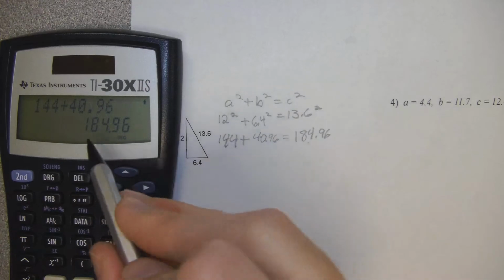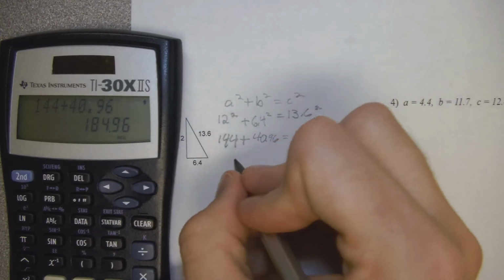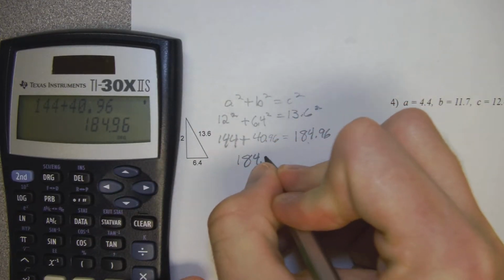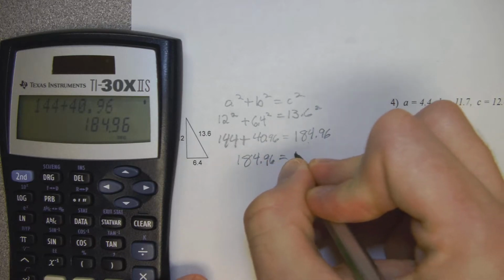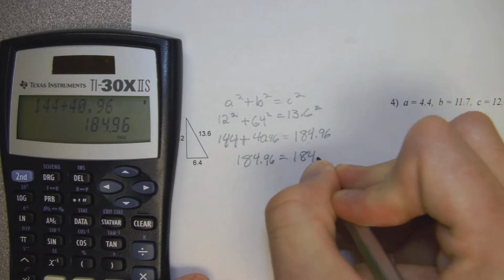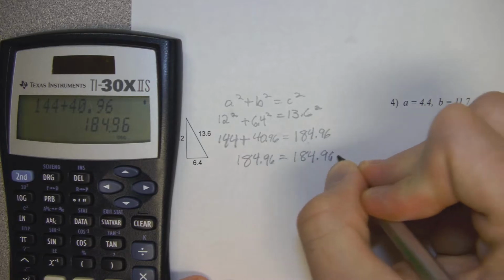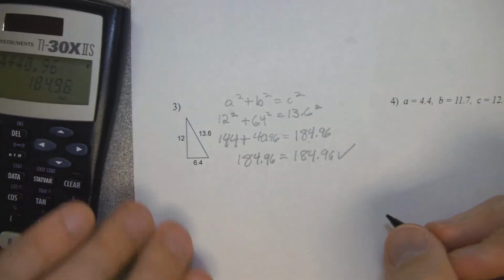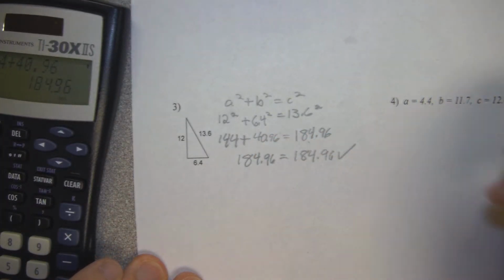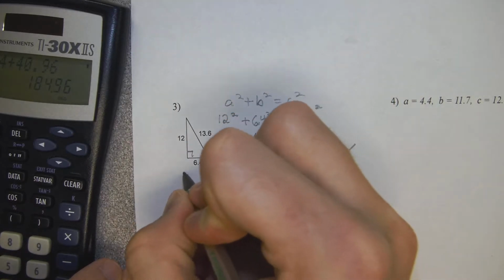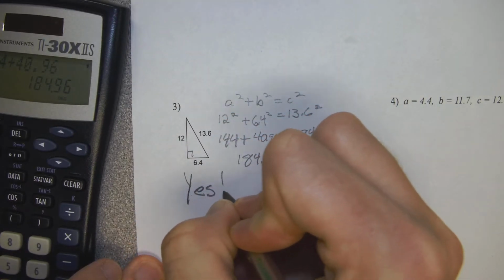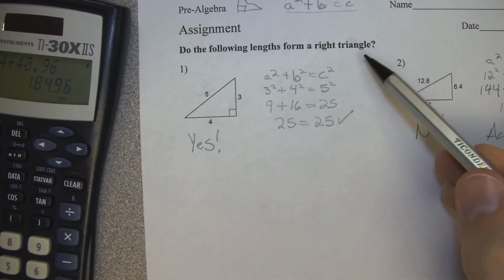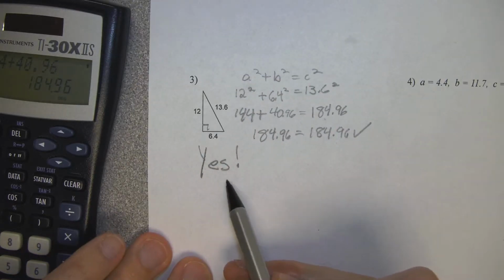What do you know? 184.96. So 184 and 96 hundredths equals 184 and 96 hundredths. So what do you know? It checks out. This is another right triangle. So I can say, yes, answering my original question, do the following lengths form a right triangle? Yes, it does.